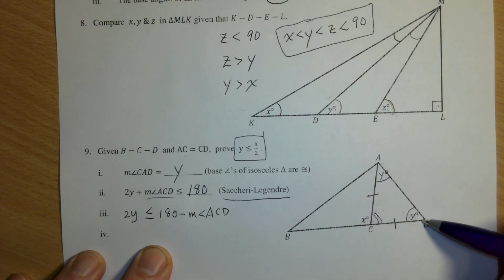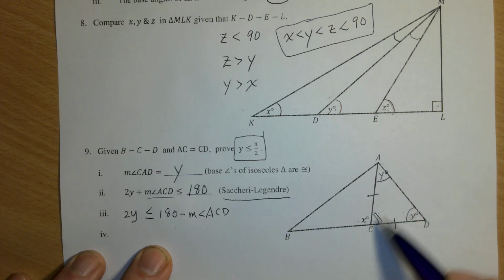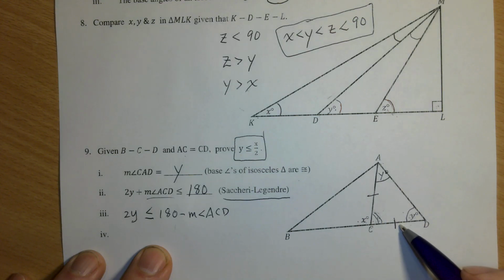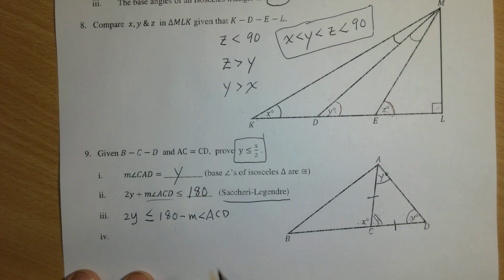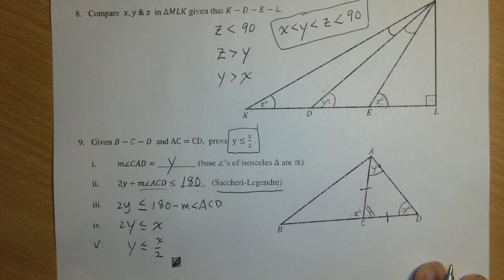Well, 2Y is less than or equal to that, but what's another way of saying that? 180 minus this angle is X, because these two are linear angles, they're supplementary, so they add up to 180. This one and this one. So X is equal to 180 minus the measure of angle ACD. So 2Y is less than or equal to X. And what does that mean? Well, that's easy. Next, step 5, just Y is less than or equal to X over 2. Done. That's the end of the proof and the end of the section.